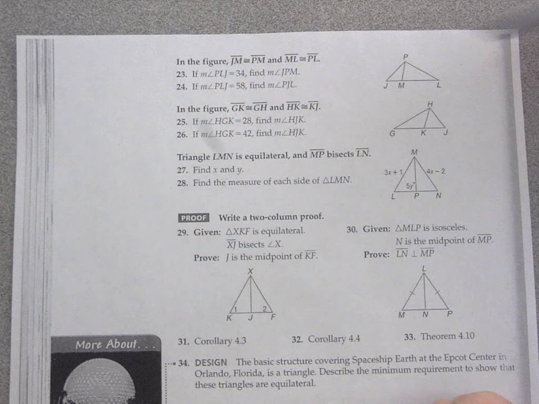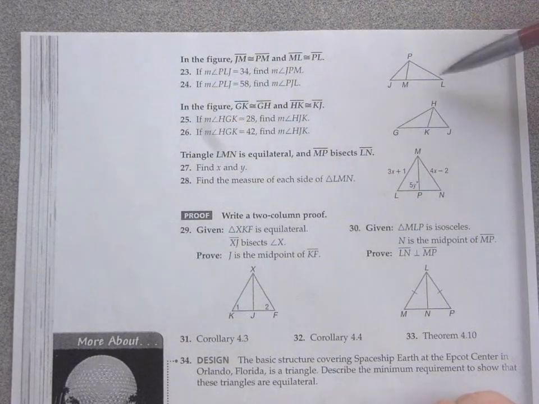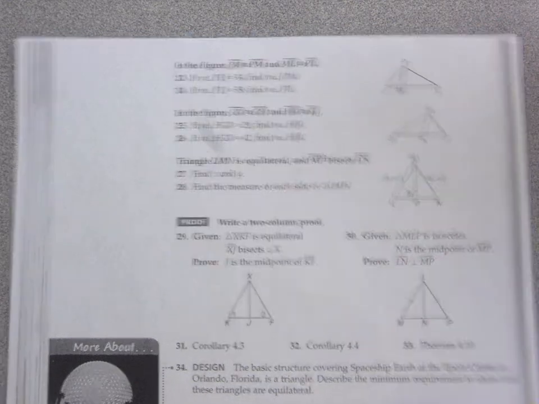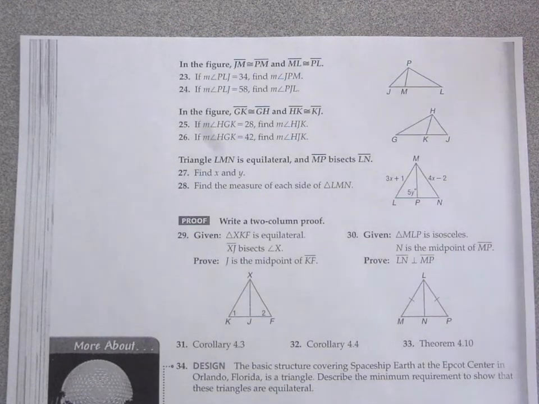Now, one warning that I'm going to give you here is that these triangles are not drawn to scale. You'll notice that they're using these figures for multiple problems, and so they don't want to draw it in any specific way, because if they do, it may not look right for the other triangle. So it's kind of generic here, and you're going to be like, those don't look congruent, but that's okay. Just go with what it tells you.